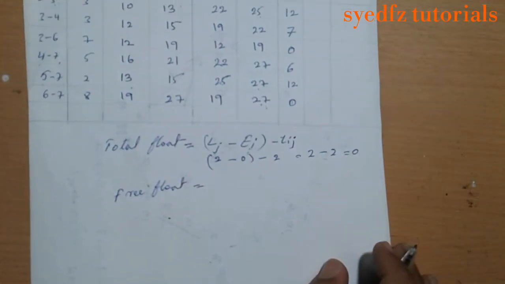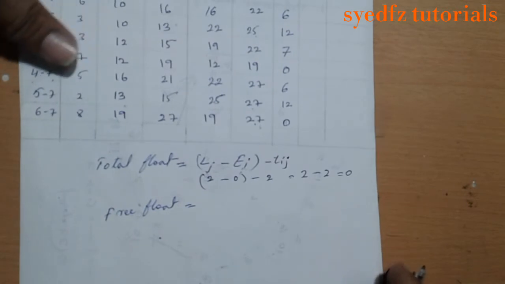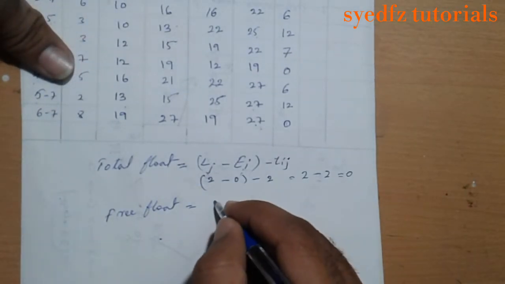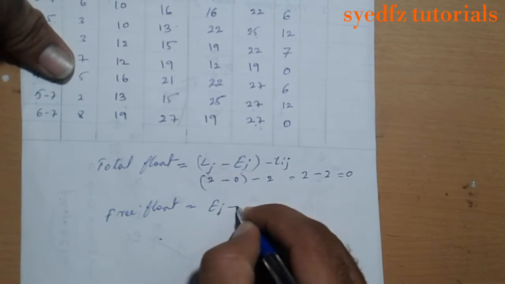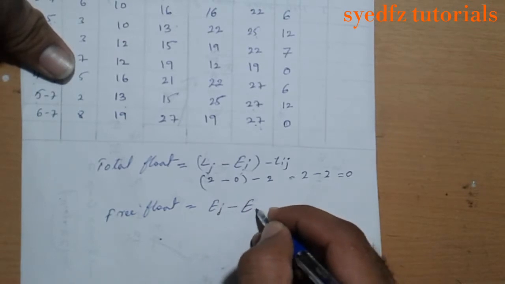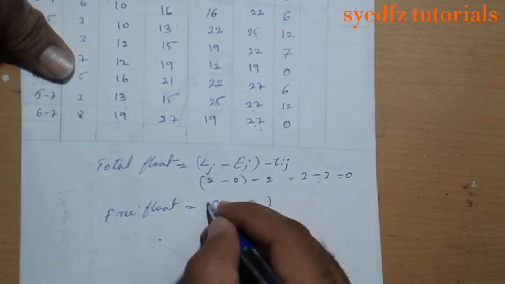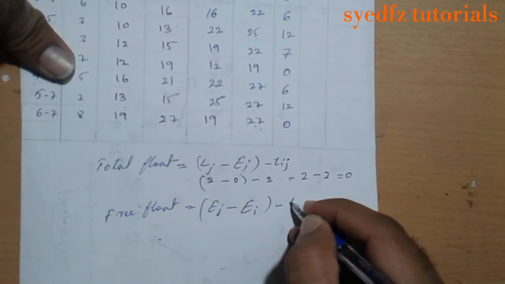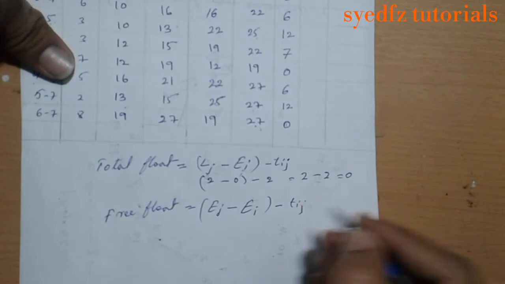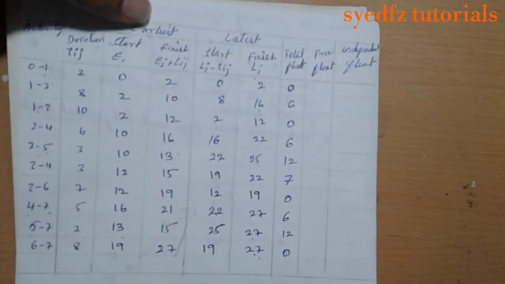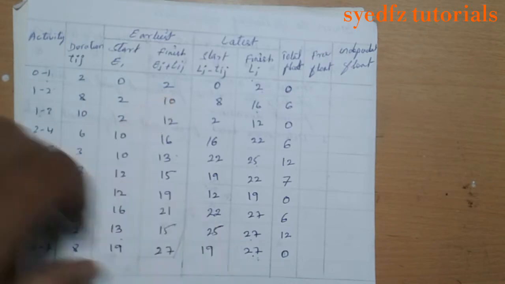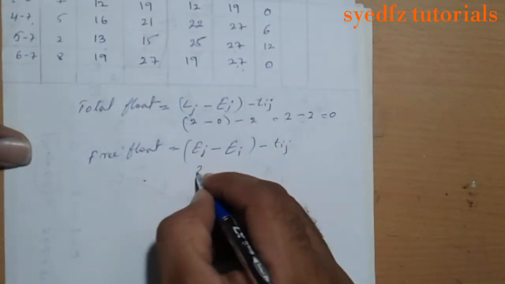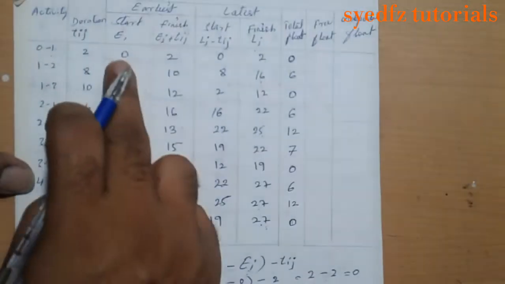The free float formula is earliest finish minus earliest start minus duration. What is the earliest finish here? It is 2, so write here 2. Earliest start is 0, so write 0.